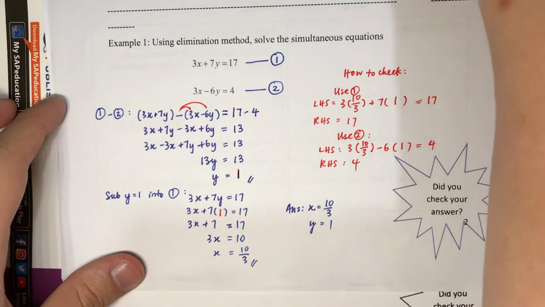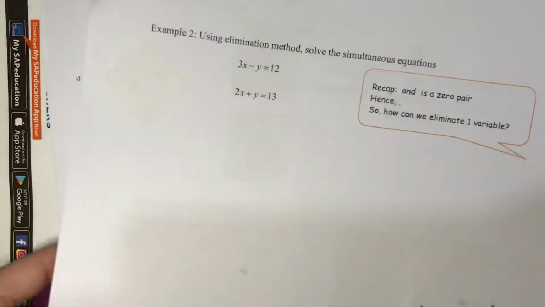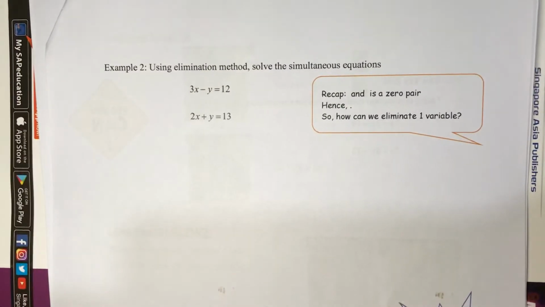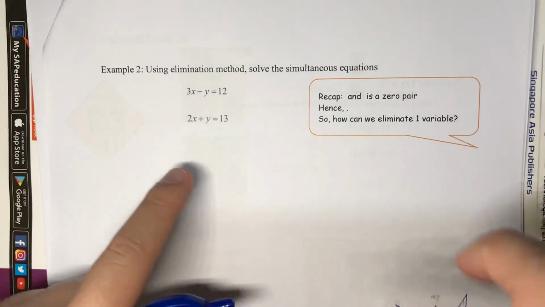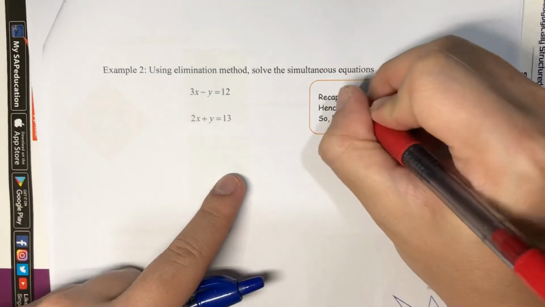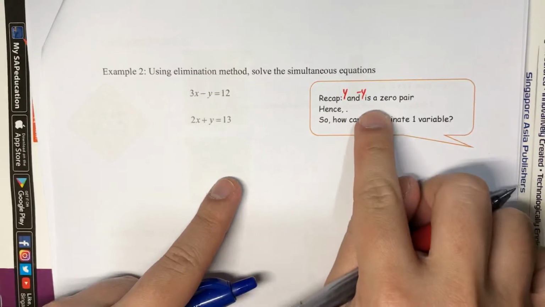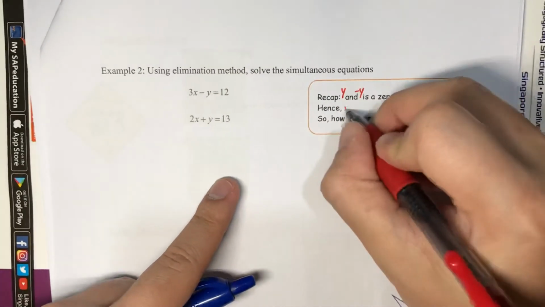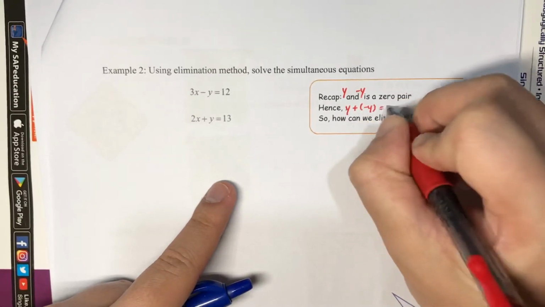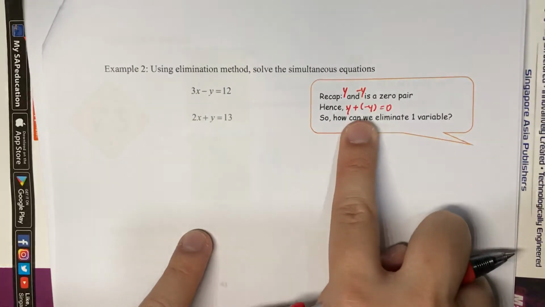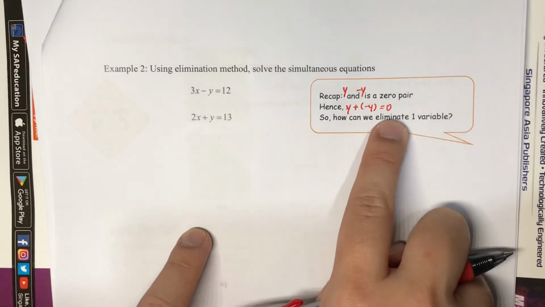We're going to look at another example, example 2. Now using elimination method, solve the simultaneous equation. Let us do a really fast recap. Now y and negative y are a zero pair, hence y plus negative y will give me 0. Y plus a negative y, meaning y minus y, will give me 0.